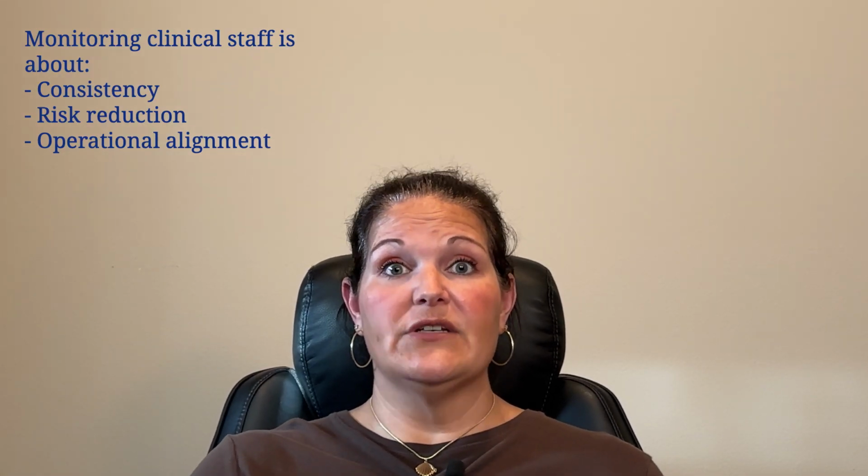So monitoring clinical staff, just keep this in mind, is about consistency, risk reduction, which is very key, and operational alignment, especially with your other departments, right? If clinical workflows aren't monitored, they will drift. We know this. And that drift is where compliance problems start. Okay, so you've got to stay on top of it to prevent it from going off the tracks to a point where maybe it's even harder to get it back on.